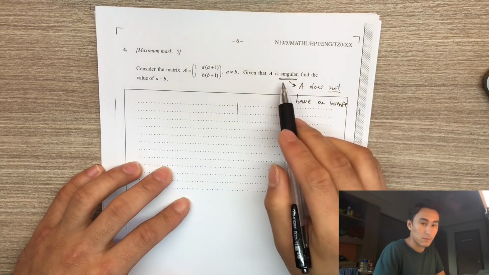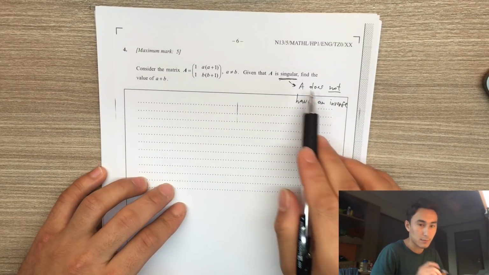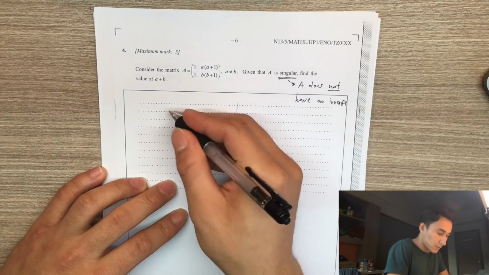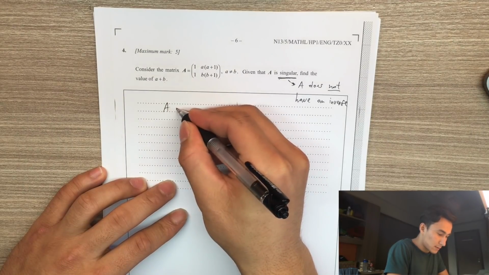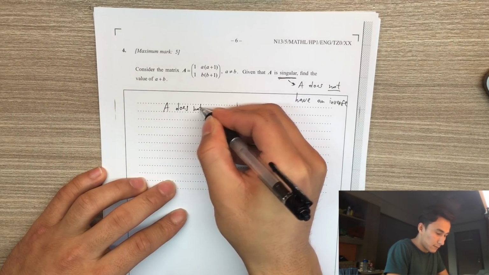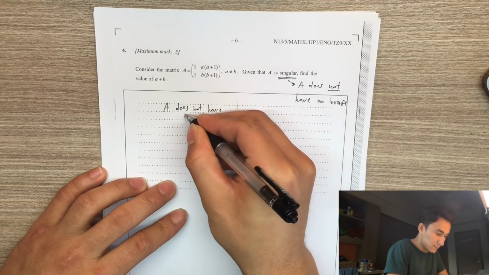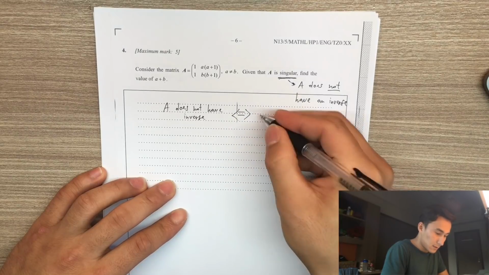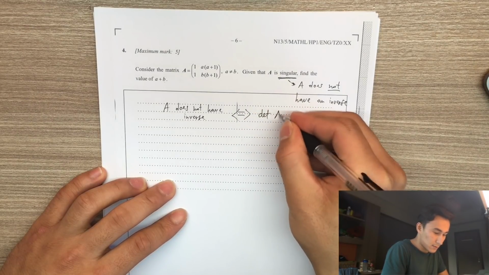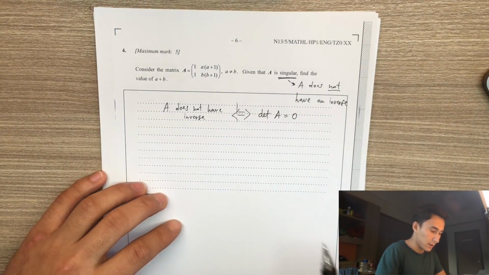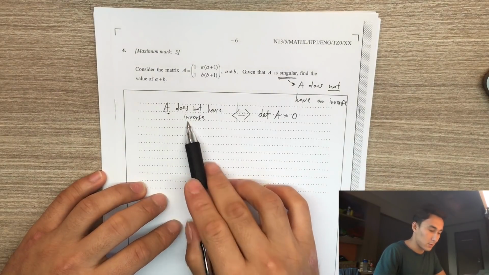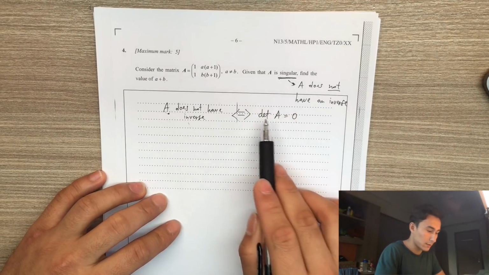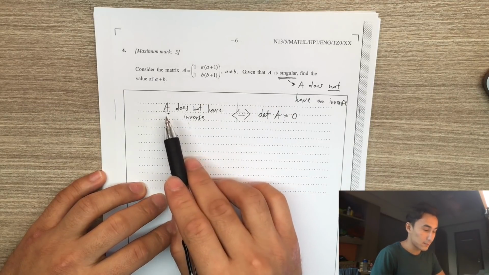So this is the meaning of singular. Singular means that A does not have an inverse. And we have this formula: A does not have an inverse if and only if the determinant of A is equal to 0. So when A doesn't have an inverse, we'll have the determinant of A equal to 0, and when the determinant of A is equal to 0, we'll have that A does not have an inverse.